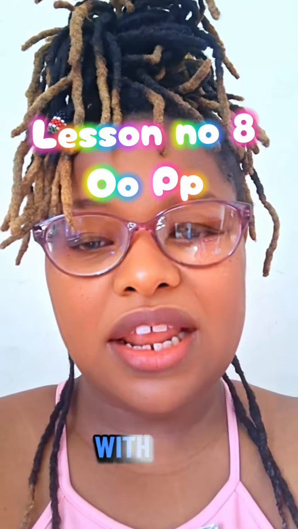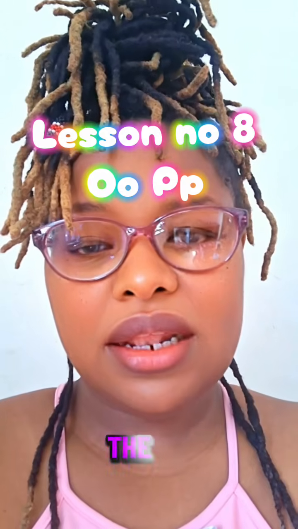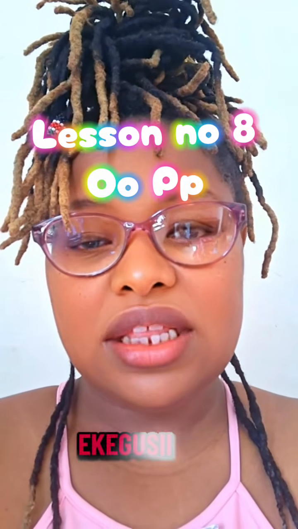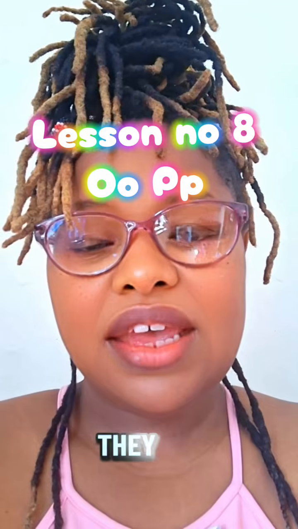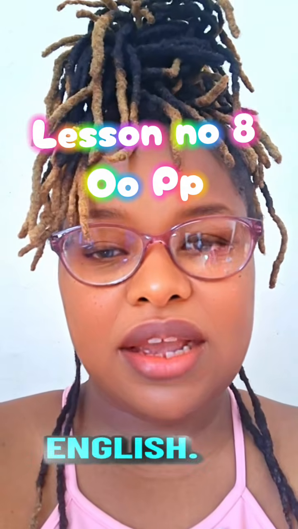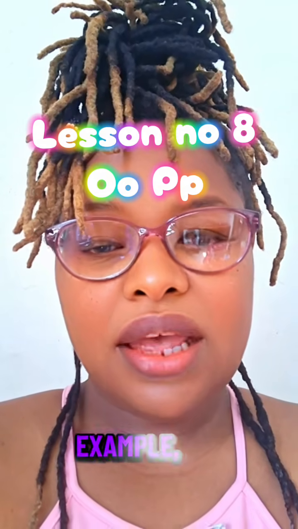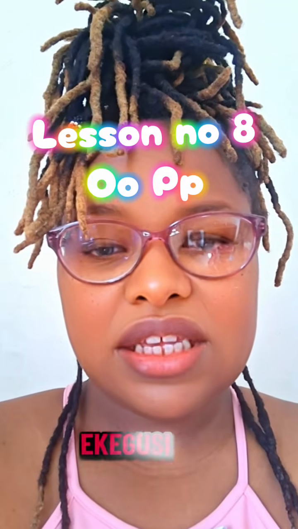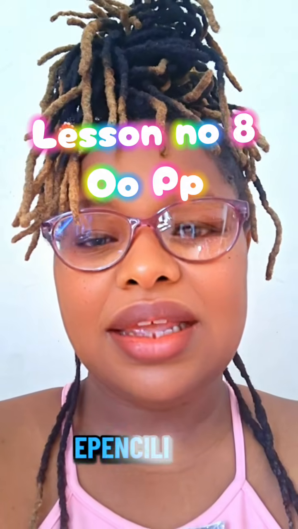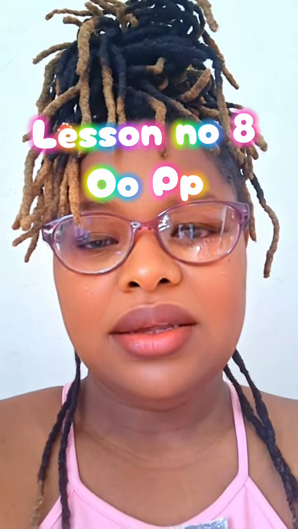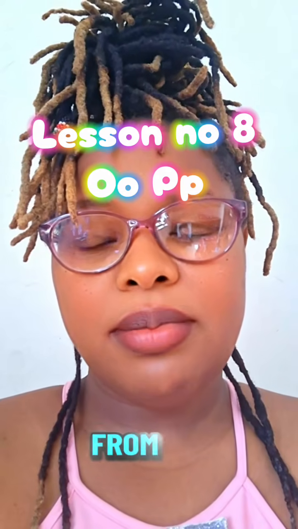Awesome. Alright. Letter P sounds like pa in Ekegusii, but we do not have many words in Ekegusii traditionally that begin with letter P. So most of the words that are in Ekegusii that begin with P, they are borrowed words, especially from English. For example, the pencil in Ekegusii is a pencil. So we just borrowed it directly from English.